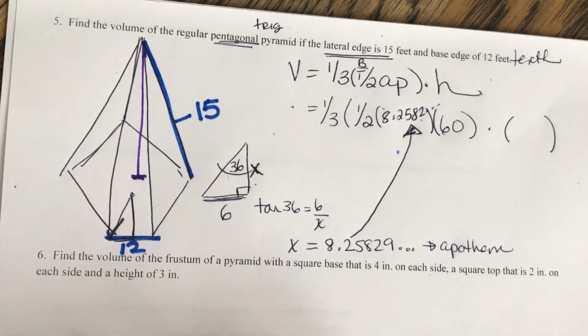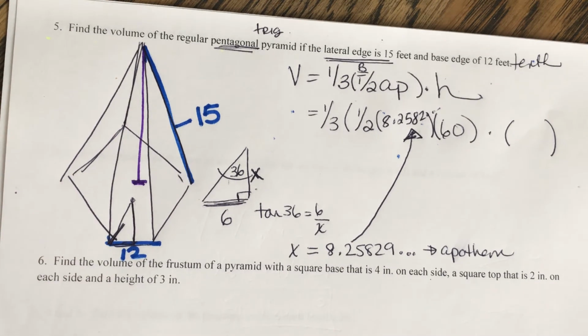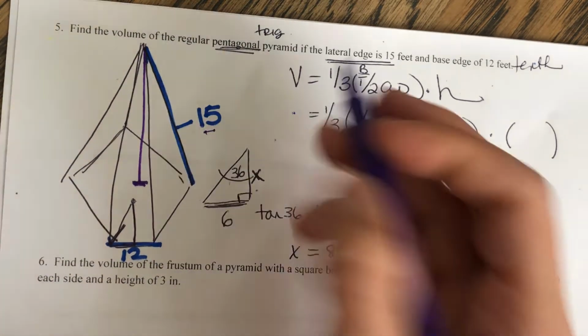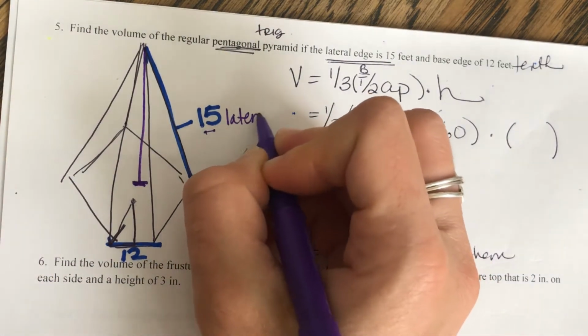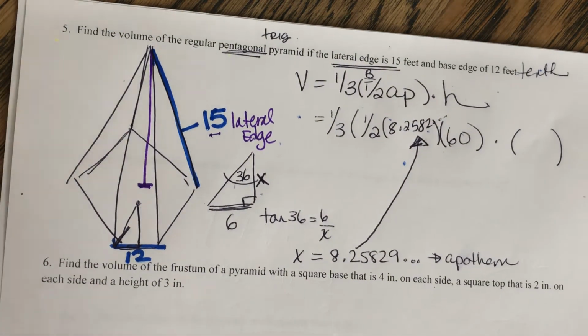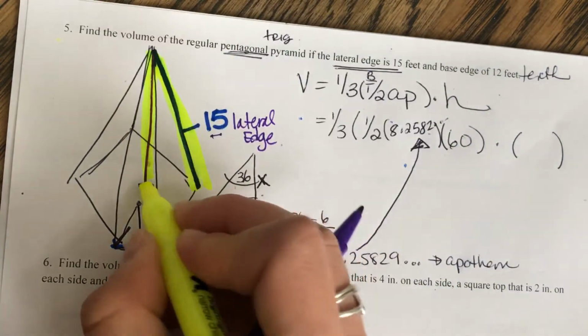In this case, since you have a slant height, there are a couple of things you can do, but to make your life easier, not having to calculate another number, let's say this is the lateral edge. So not having to calculate a slant height or anything like that. When you're given the lateral edge and we're working with our height, what connects it? This.